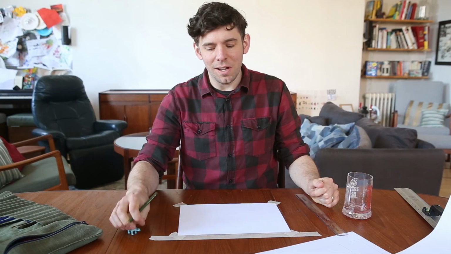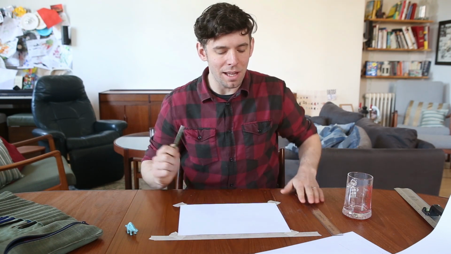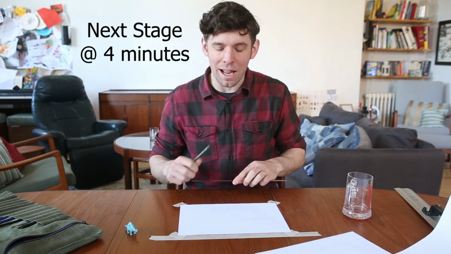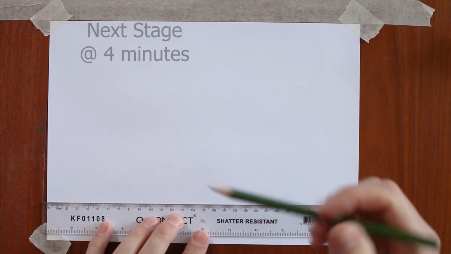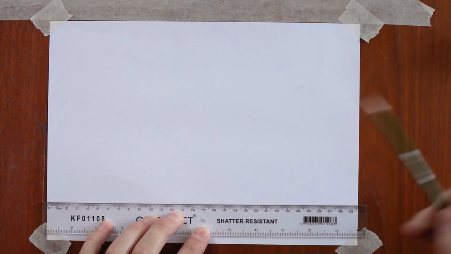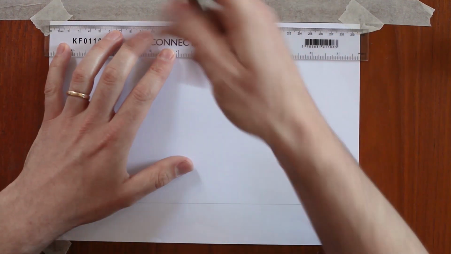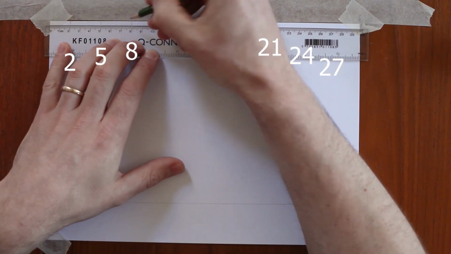Okay, so now to get started. For those of you who have got a printer, there is a printout available to get to the next stage. So if you've got that, you can skip ahead. I'm going to quickly go over how to draw it out by hand for those who can't. So to begin with, I'm going to draw a line straight across the page, not that far from the bottom, and then across the top, I'm going to measure in 2, 5, and 8.